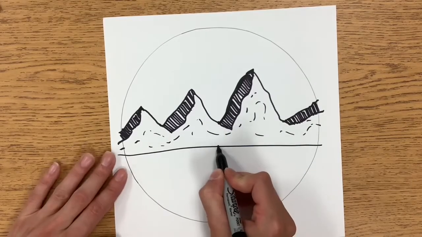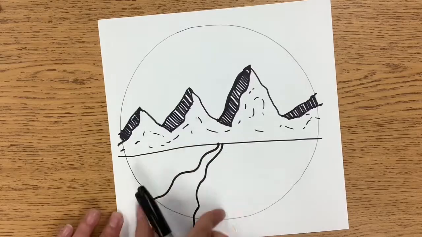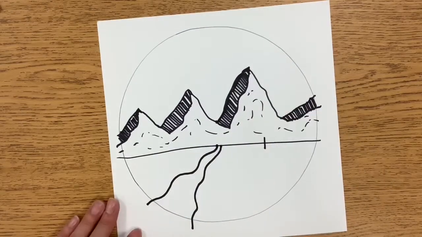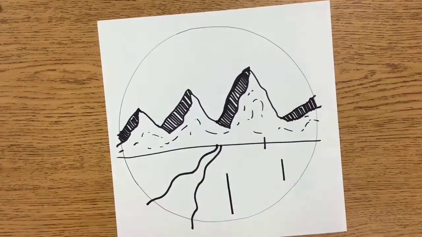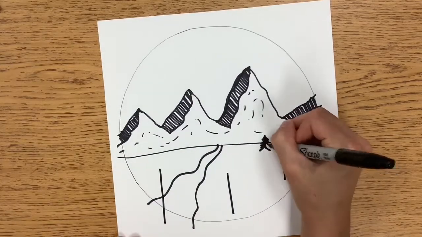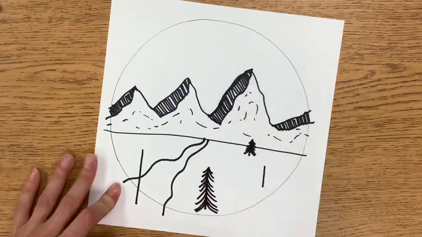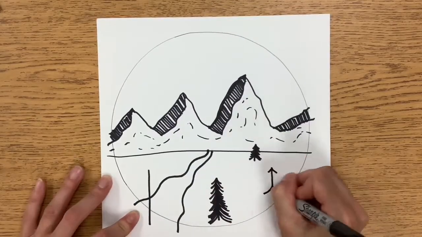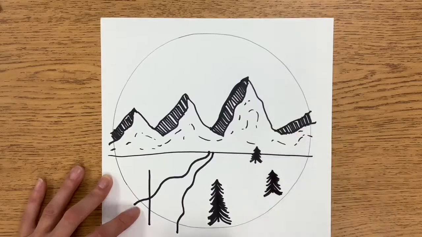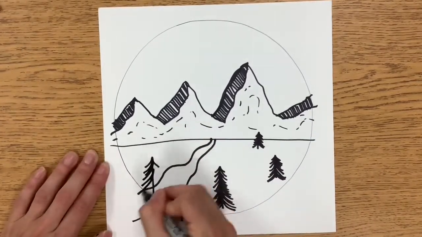In this one, I'm going to draw a river. If you are drawing a river, make sure that it gets bigger as it gets closer to you and that it's the smallest by the horizon line. Same thing with your trees. The teeny tiny ones should be on the horizon line, and the larger, taller, bigger, and wider ones should be closer to you. That means at the bottom of your page.